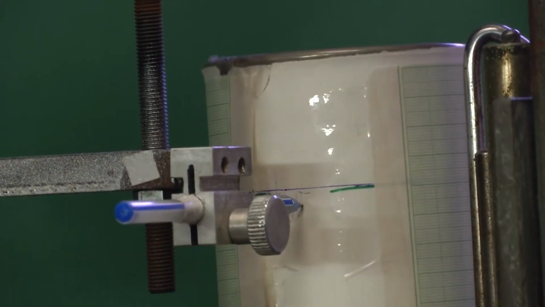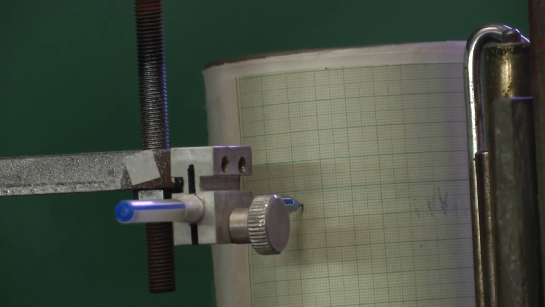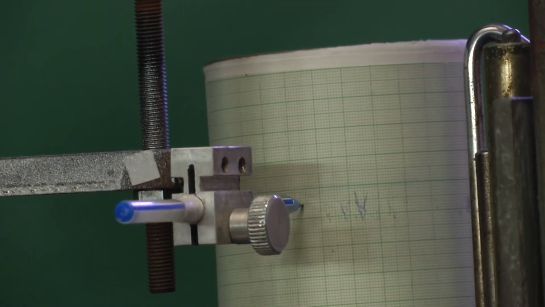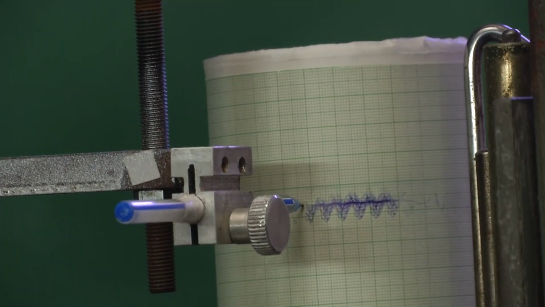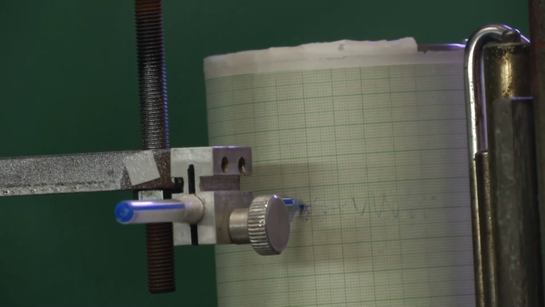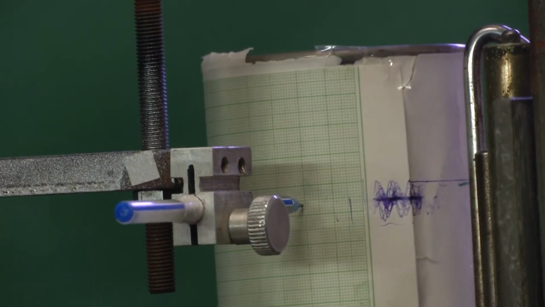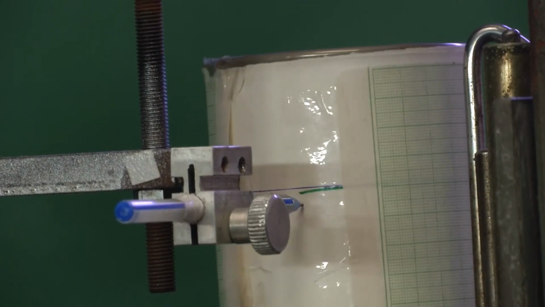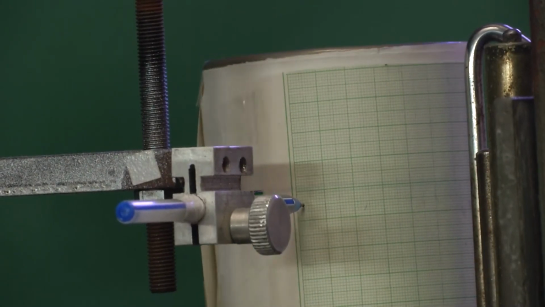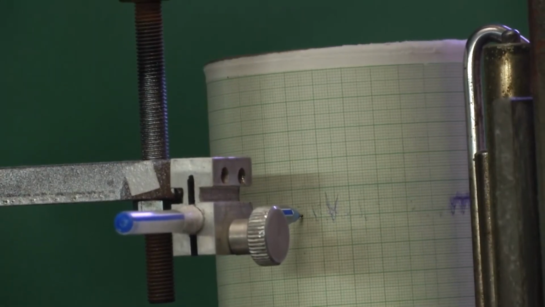The drum is motorized, so it rotates at a constant speed. So, the graduations on the graph paper can be converted into time, because the drum moves at a constant rotational speed. So, what we shall now try and do is we will perturb the system the way we did it, and then trace a time displacement plot on the graph paper.